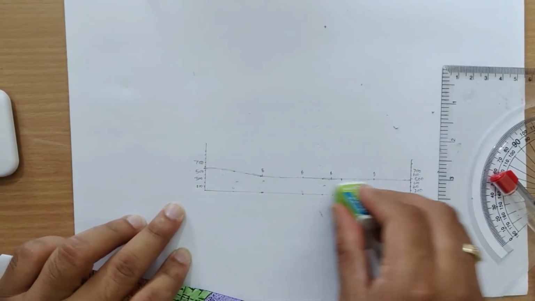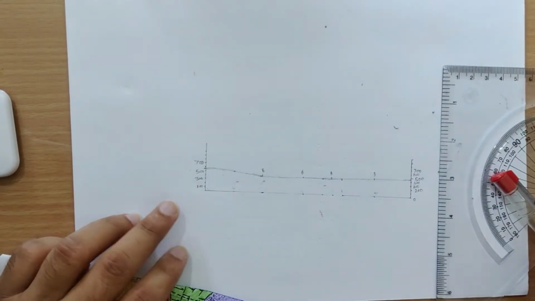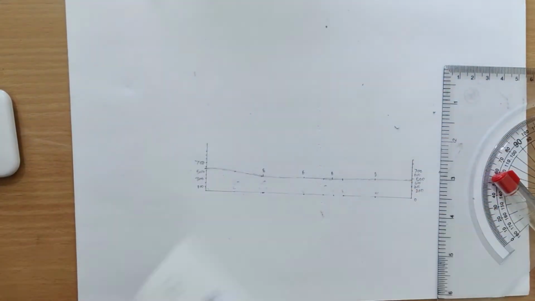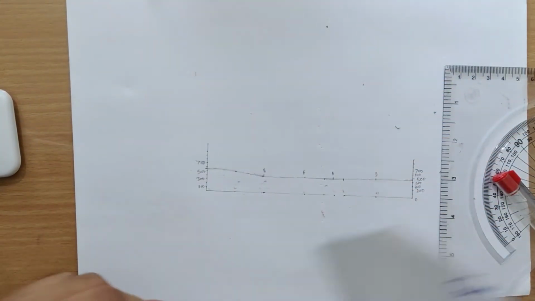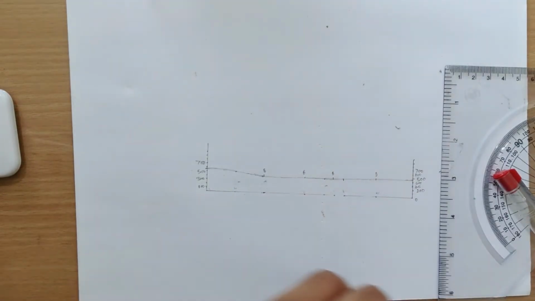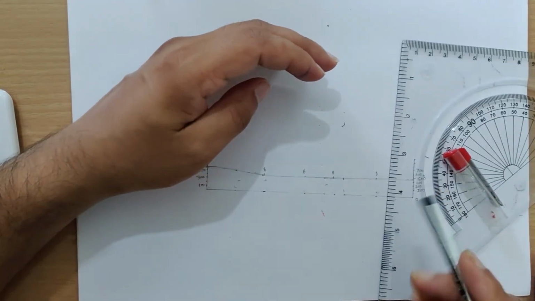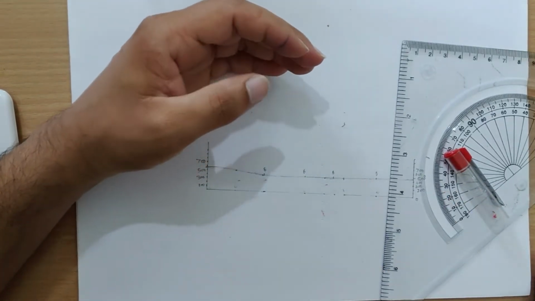Our dip amount is 10 degree, and we know the dip is from A to B, so we can draw that dip value as well. But before that we will draw the fault, the vertical fault. So where is our fault? This is in fact the point of fault.